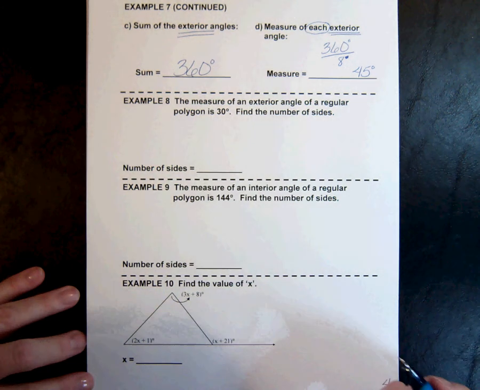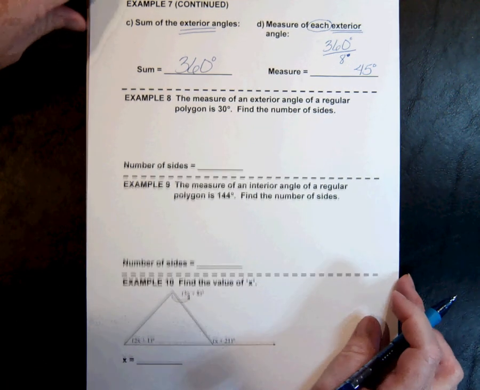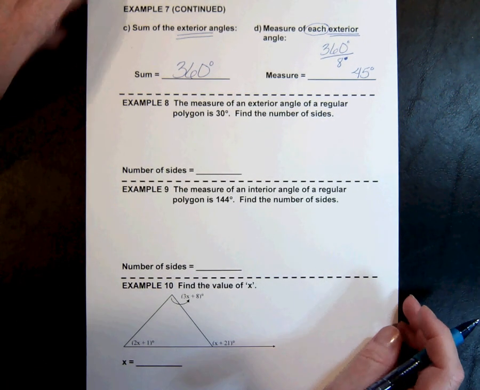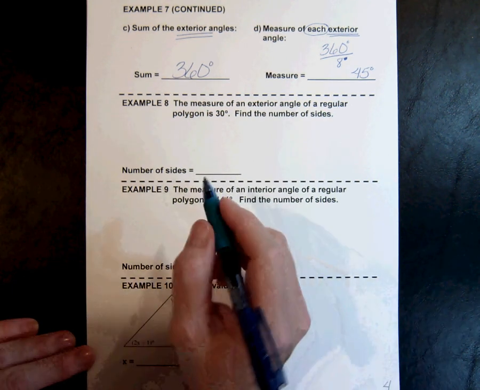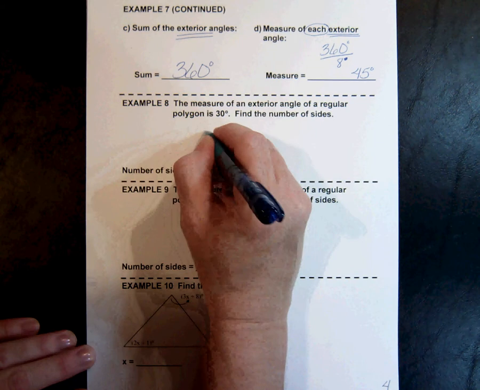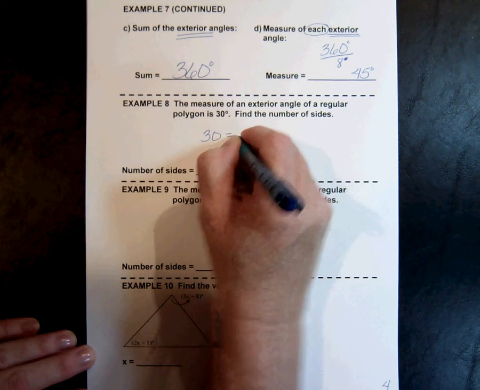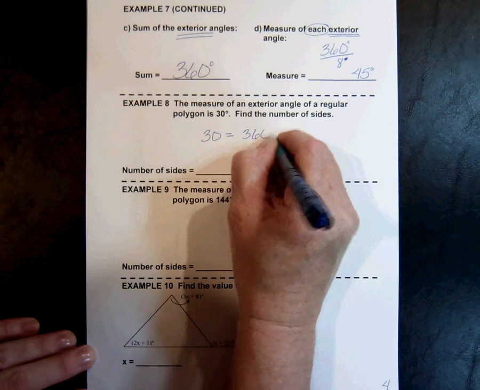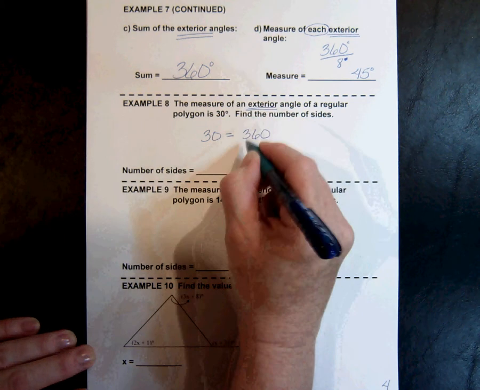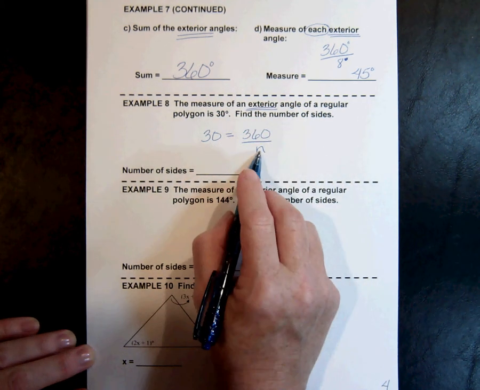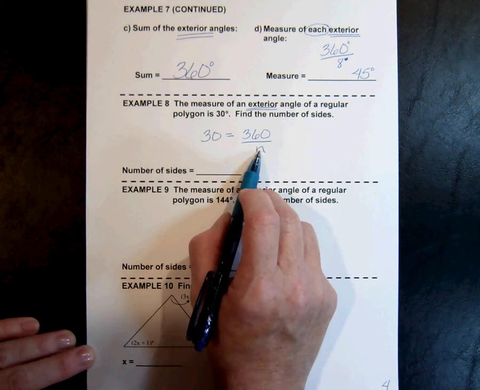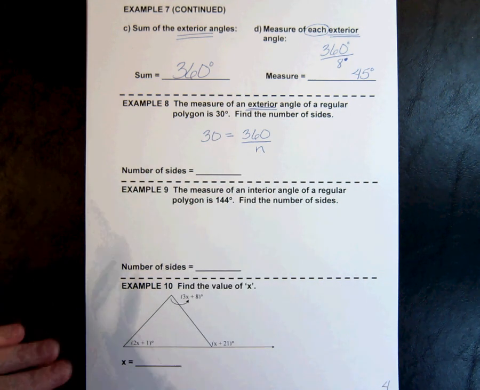Alright, 3 more examples. The exterior angle of a regular polygon is 30. Find the number of sides. This is where you actually know first the measure. So you're going to have 30 is equal to 360, because we're looking for exterior, divided by n. That was our formula, and we're trying to find the number of sides. It has a denominator, so we're trying to get rid of that denominator.